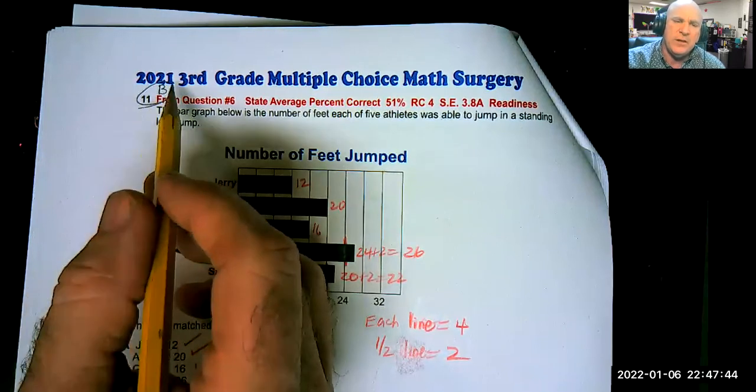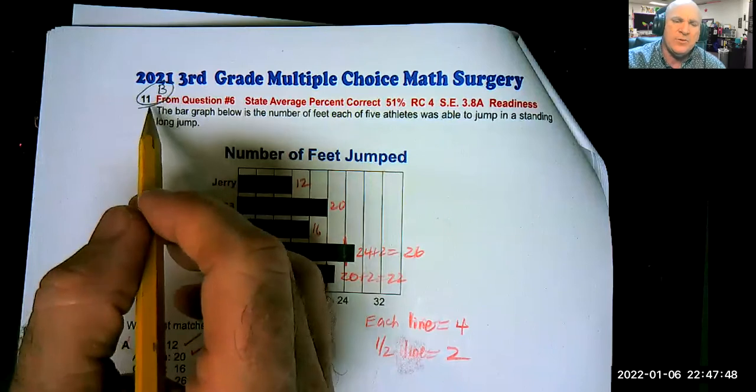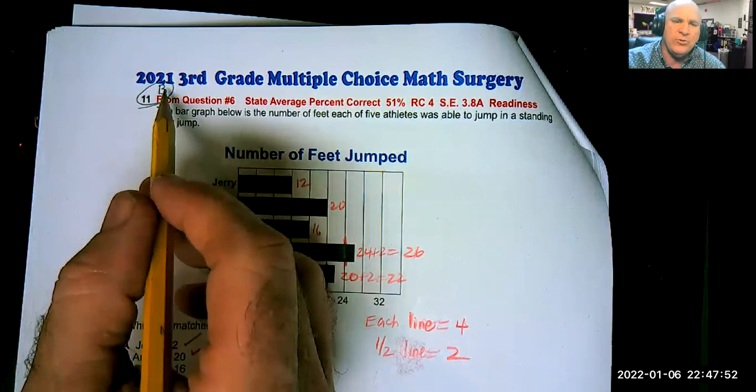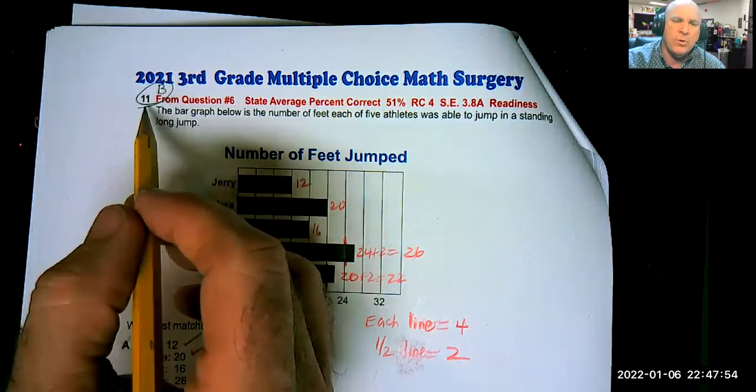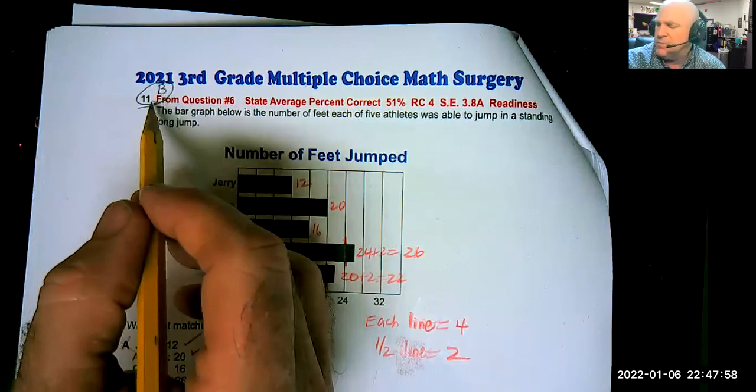Even if it's an online response, 11 is going to be B regardless of if you're doing paper or computer when you submit your response.